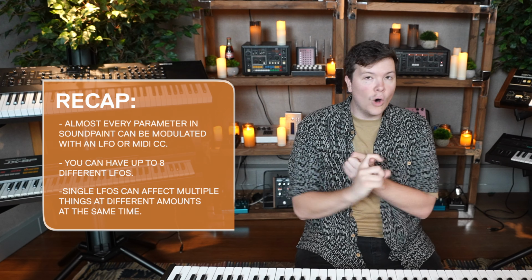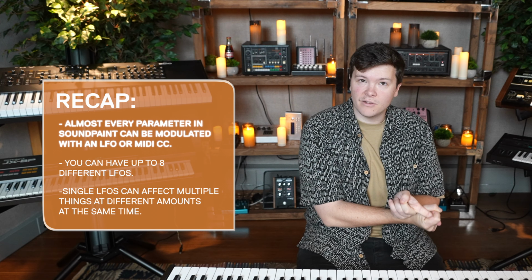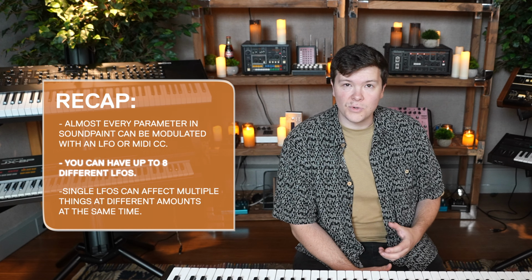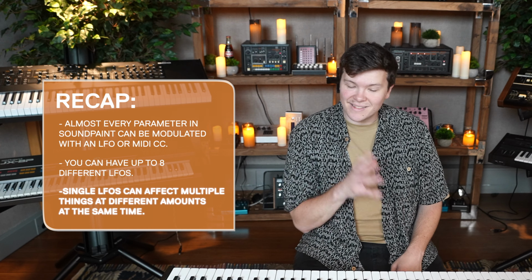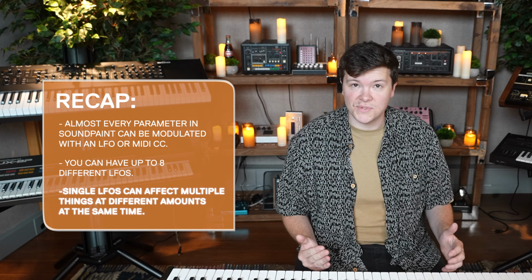So a quick recap. Almost every parameter in Soundpaint can be modulated with either an LFO or a Midi CC controller. You can have up to 8 different LFOs or low frequency oscillators, and single LFOs can affect multiple things at different amounts at the same time.